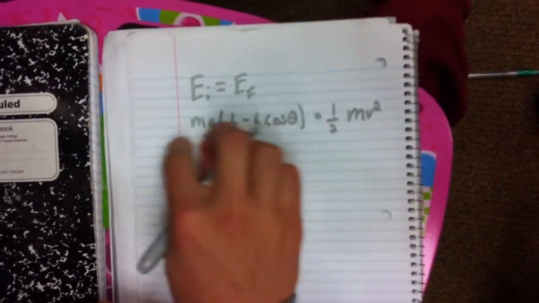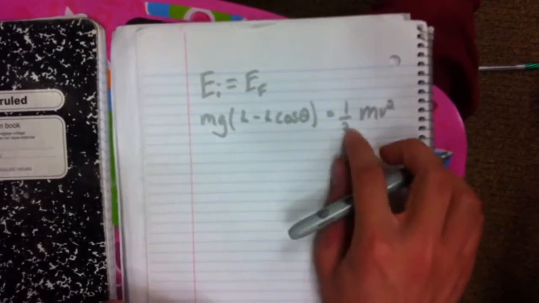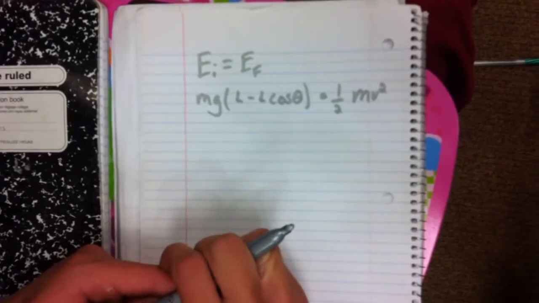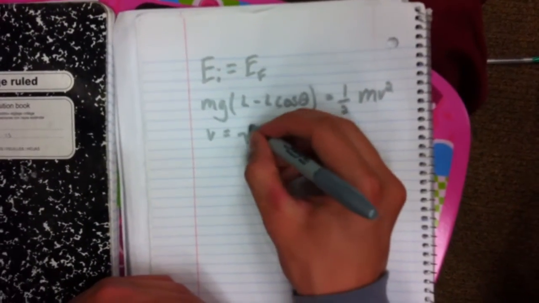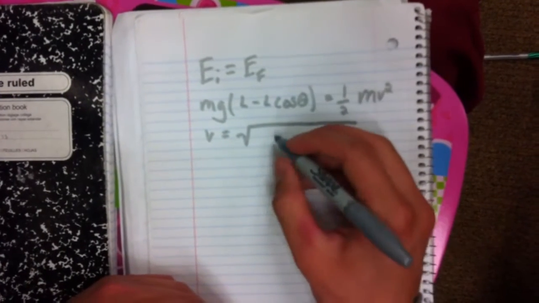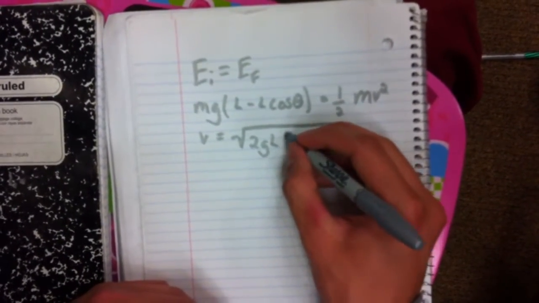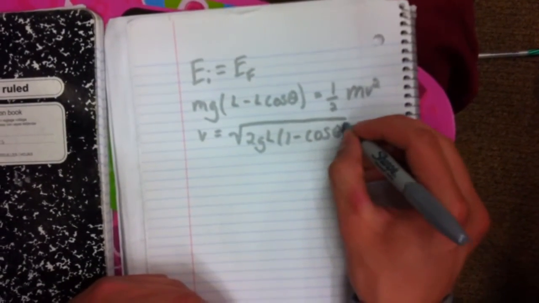So here's the potential energy, and that's what it equals, 1/2 mv squared, so we're going to use that to get the velocity. So we end up getting that v equals the square root of 2gL times 1 minus cosine of theta.